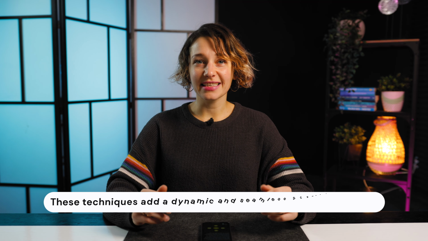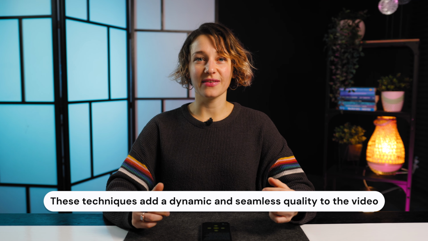In-camera transitions involve creative techniques executed during filming, such as whip pans or match cuts. These techniques add a dynamic and seamless quality to the video, enhancing the viewer's experience. On the other hand, old-school cinematic transitions, like J and L cuts, involve manipulating the audio to create smooth transitions between scenes, contributing to a more natural and engaging viewing experience. One key rule: don't overuse them. It can either make your video interesting or repetitive, so time those transitions well.